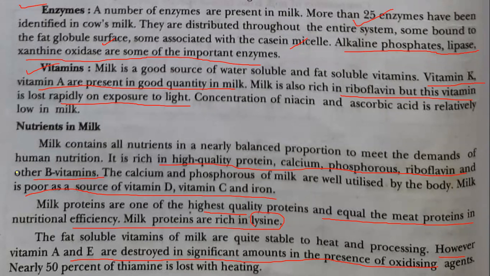So what vitamins are there? Vitamin K and vitamin A are in very good quantity. The milk is also rich in riboflavin, but this riboflavin is lost when milk is exposed to sunlight. Okay, while the concentration of niacin and ascorbic acid is relatively low in the milk.